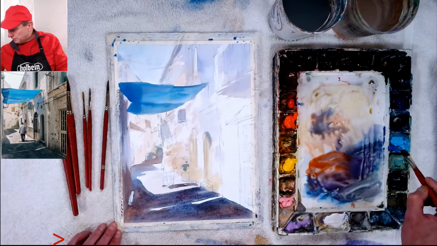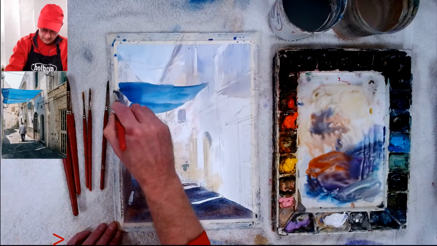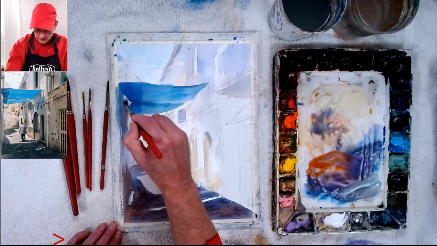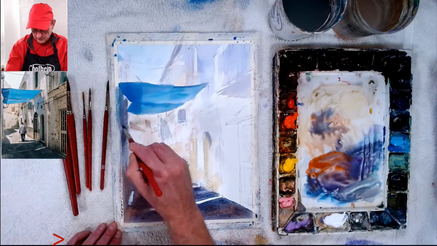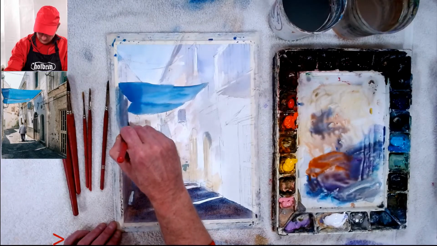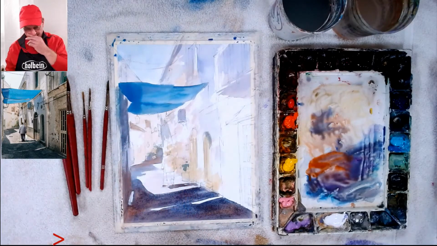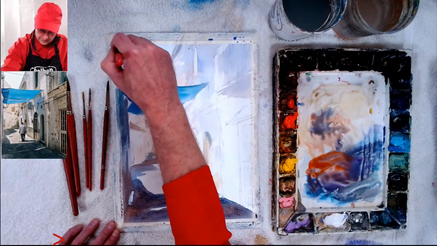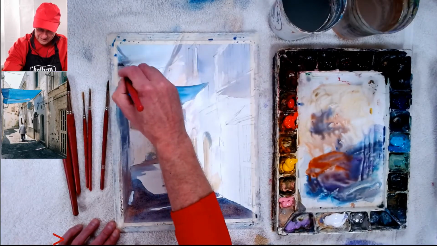And then I'll put a little bit of this blue from the tarp into the wall, because it's definitely going to reflect into the shadow. Make a nice straight edge here because this is the building, and we can put a door in there later. Up here, there's a little bit of stuff going on. I'm not sure what's going on up there. Just a little bit of garbage up there.